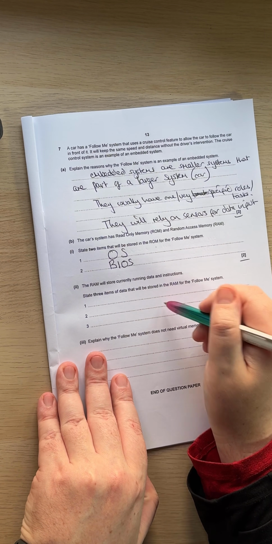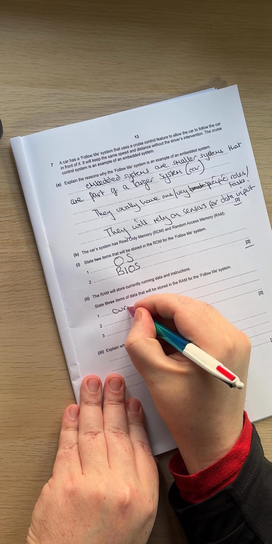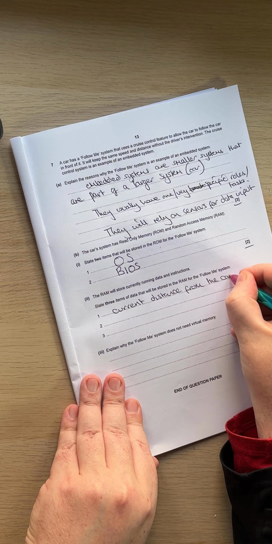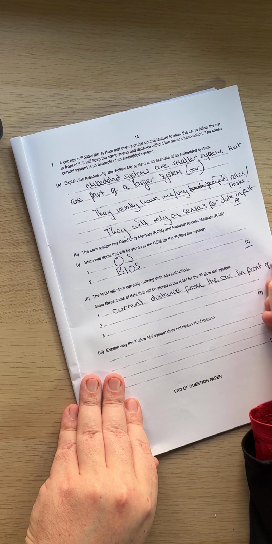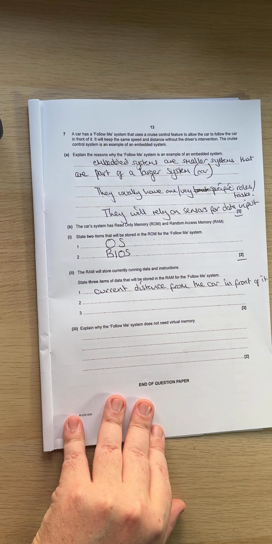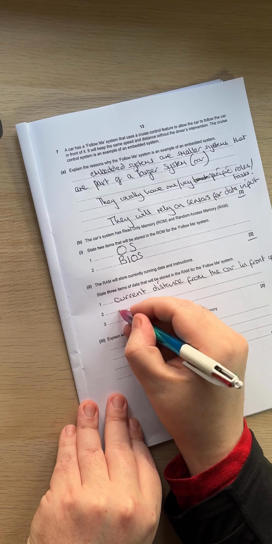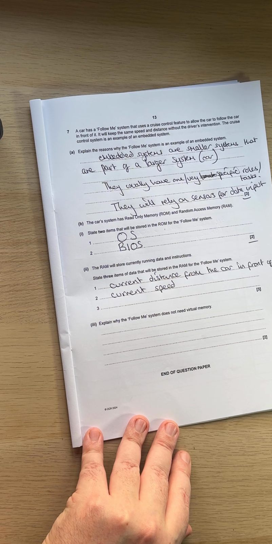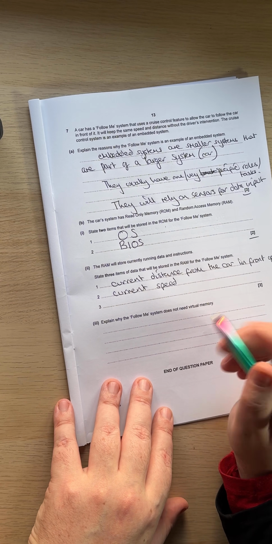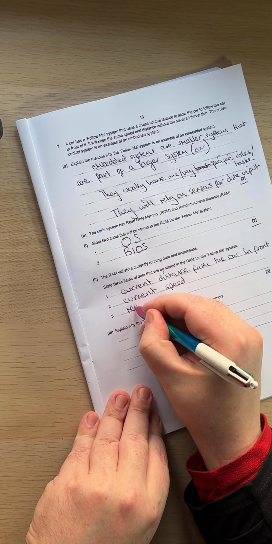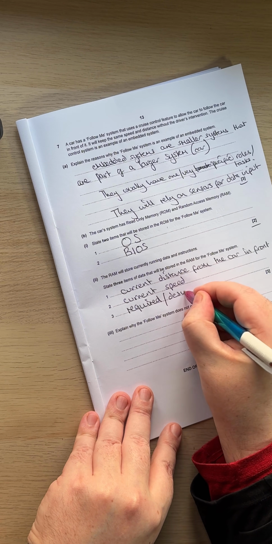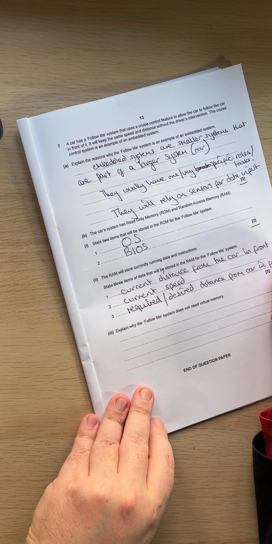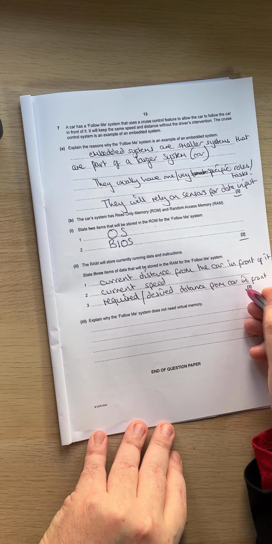State 3 items of data that will be stored in the RAM for the follow me system. So ROM stores things that don't need to change. RAM stores current or active data. So the current distance that it'll get from the sensors from the car in front of it. What else would it need to store? Maybe the current speed. And what would the third one be? So distance, current speed, required or desired distance from the car in front. So if you want to be 25 meters behind the car, that's what else it would store. I think that would get all 3 marks there.